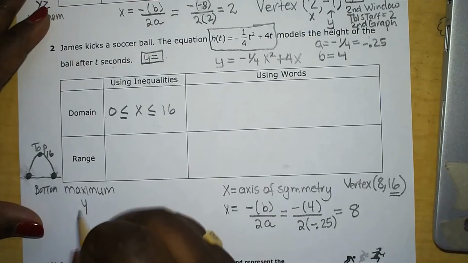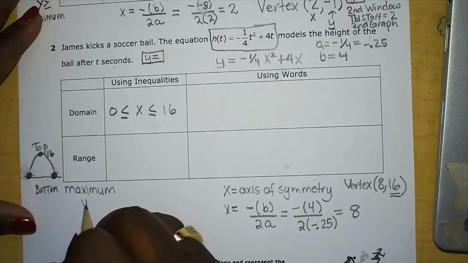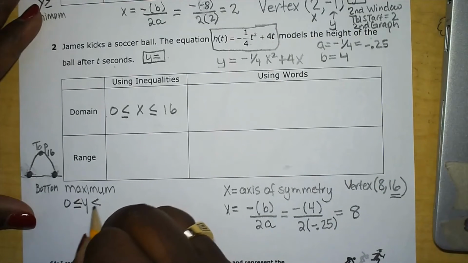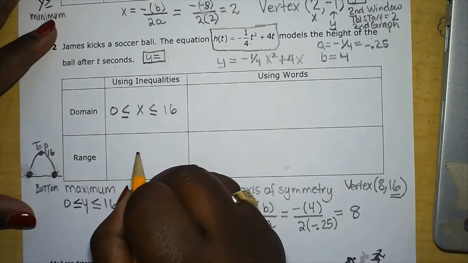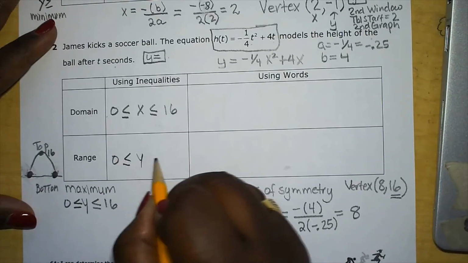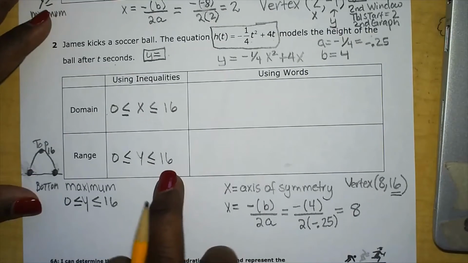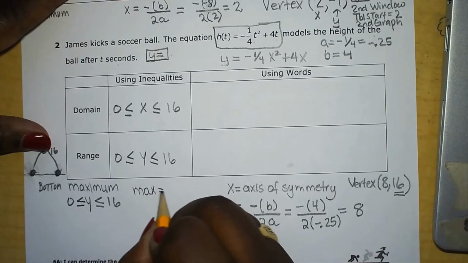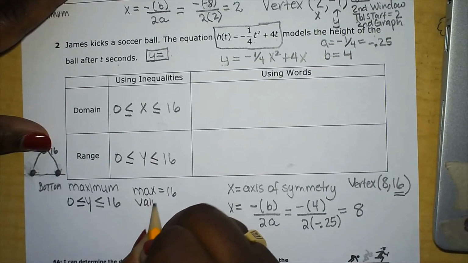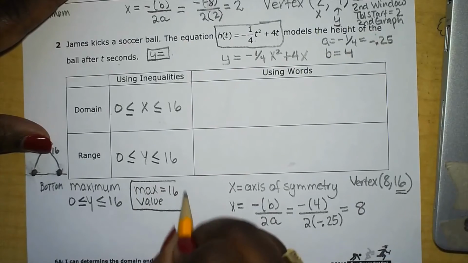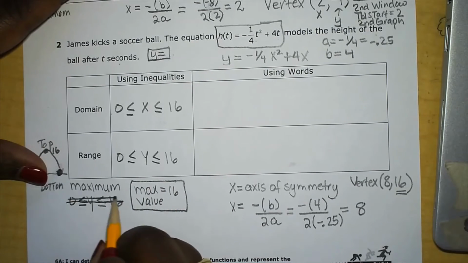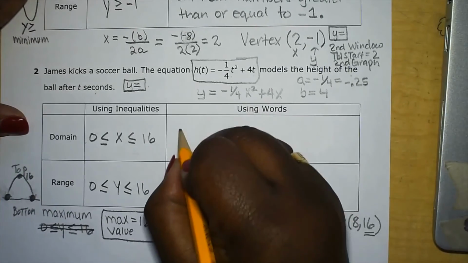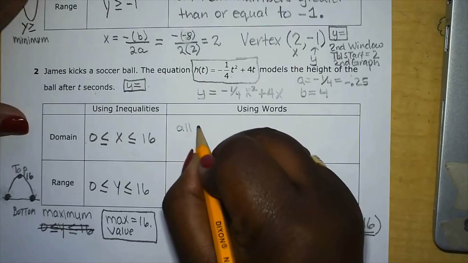So y is going to have 2 boundaries in this one. It's going to be greater than or equal to 0, and less than or equal to 16. That's what we're going to put here. My maximum value is 16. That's my maximum value. Here, let's cross this out. Just put maximum value 16. And this, write the words. For x, it's all real numbers.